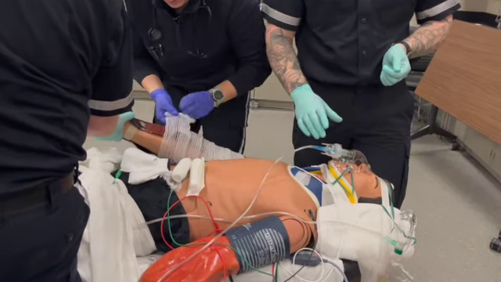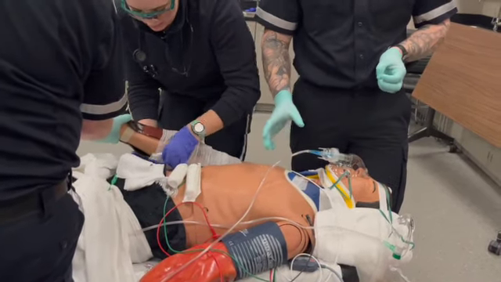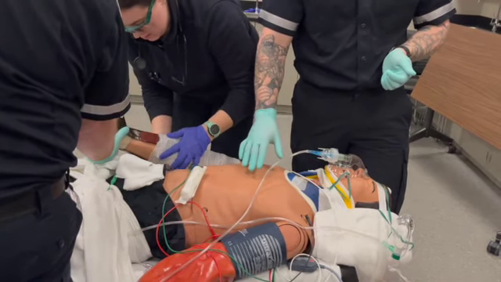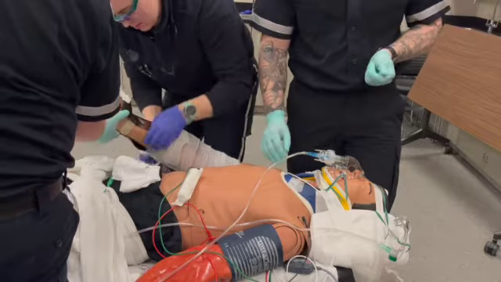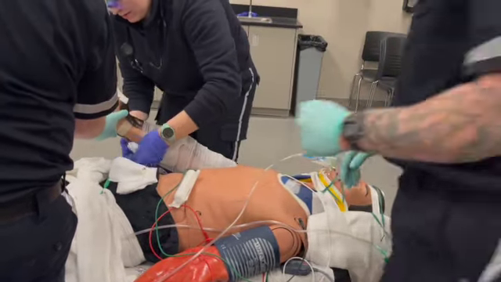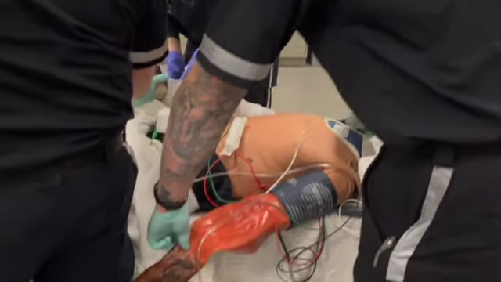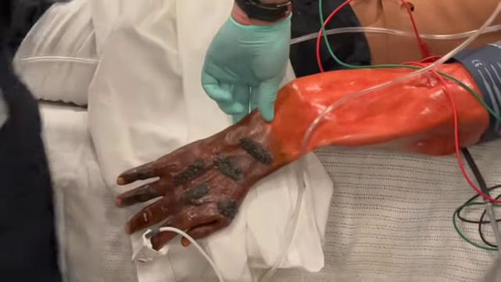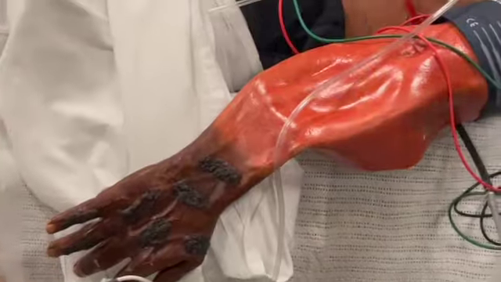Okay, so we have a combi vent going. We're giving bronchodilators to try and open up this patient's airway a little bit. Will the patient accept a BVM? The patient will not accept the BVM. Okay, so moving on to assess circulation again, assessing circulation at the radial and the carotid for rate, rhythm, and quality of pulses, also assessing skin color, condition, and temperature. Pulses are present. Skin is black and charred with a rate of 80, regular, and weak.